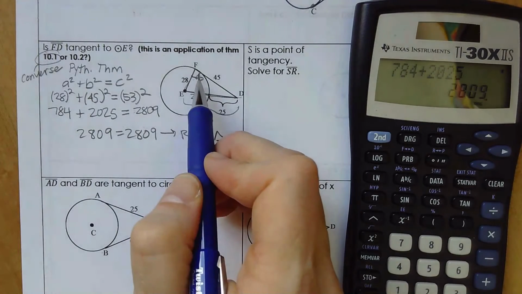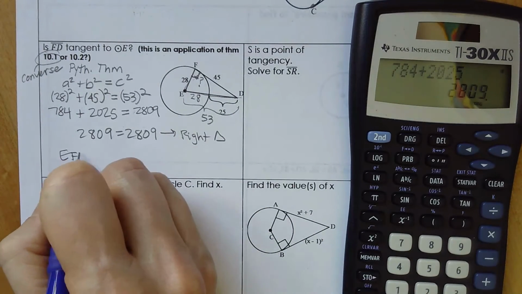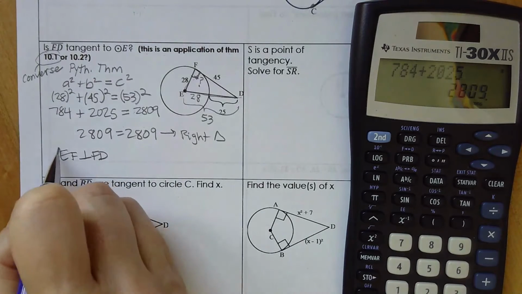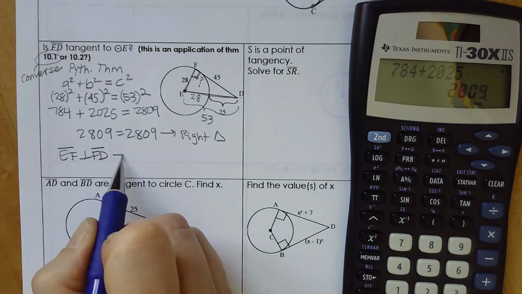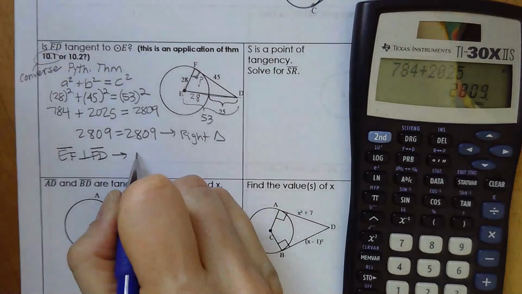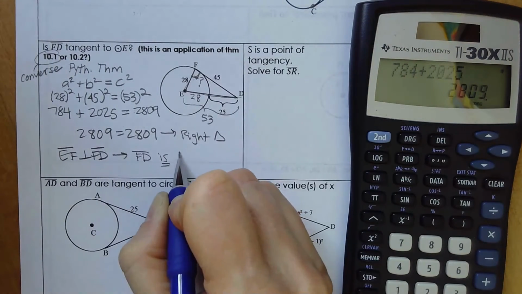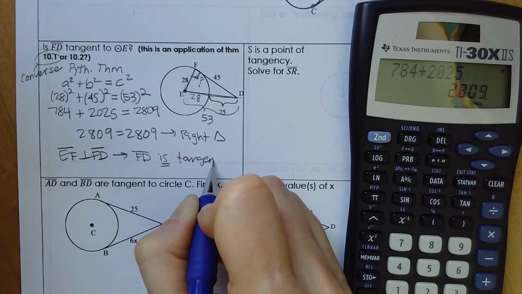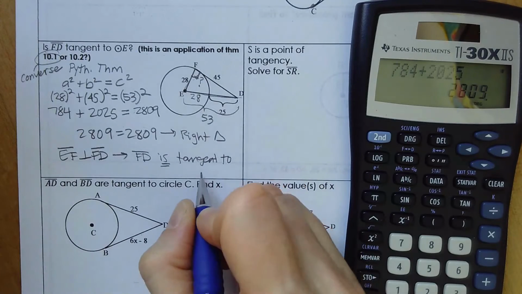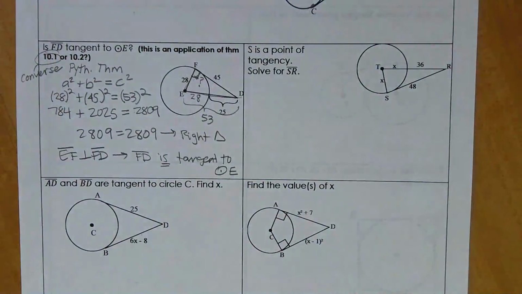What a right triangle tells me is that this is in fact a right angle. So I know that EF is perpendicular to FD. And what that tells me by the converse of Theorem 10.1 is that FD is tangent to circle E. Whew. Lots of info on that.